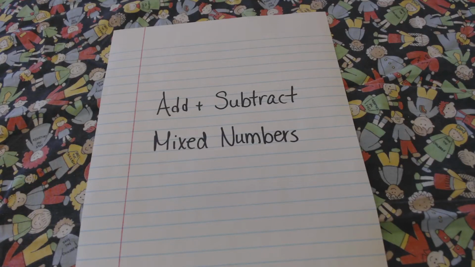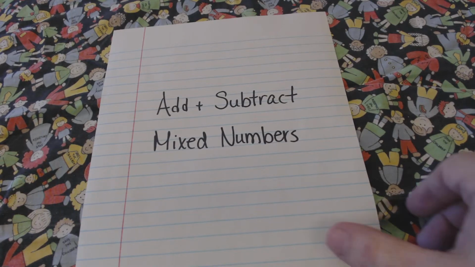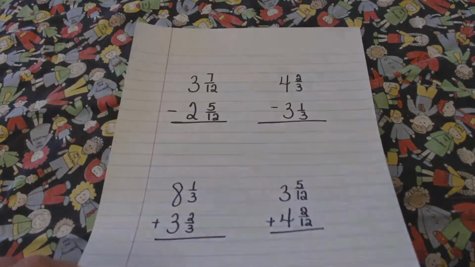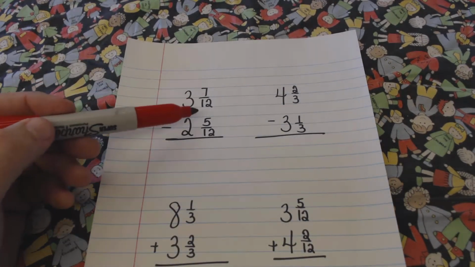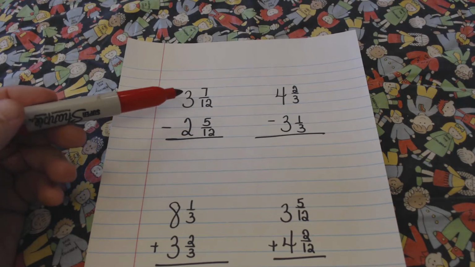Add and subtract mixed numbers. Now that we're working with mixed numbers, we're going to see how we can add and subtract them. Let's have a look. Again, we are working with fractions that have the same denominators, and that is important.